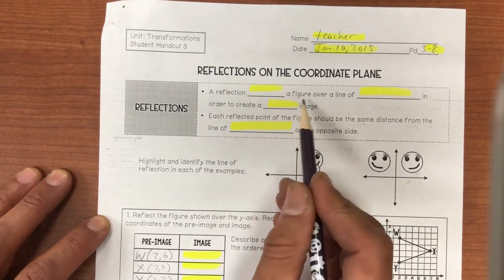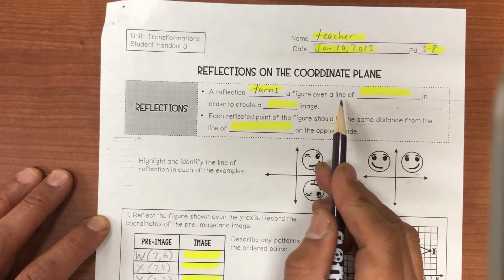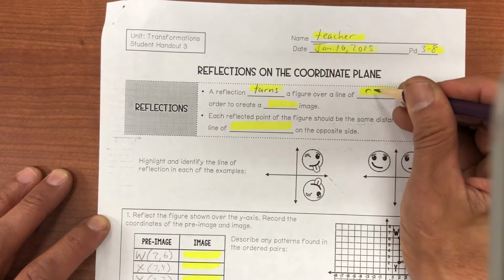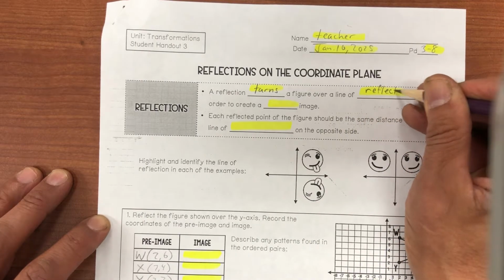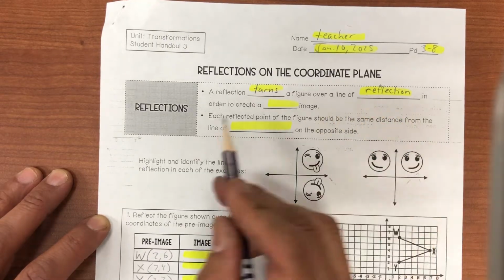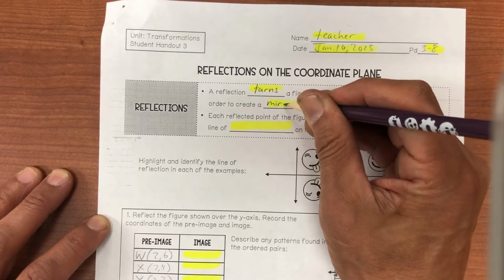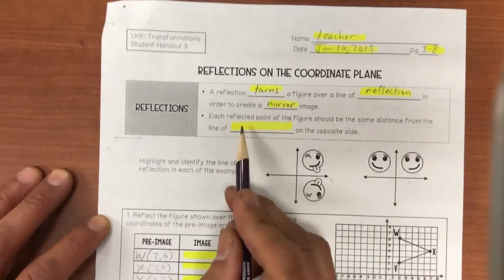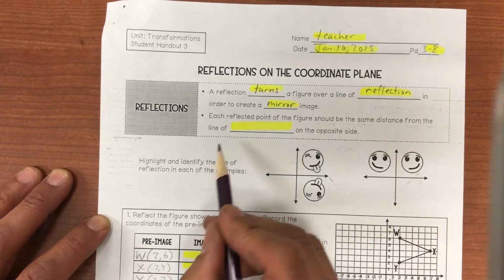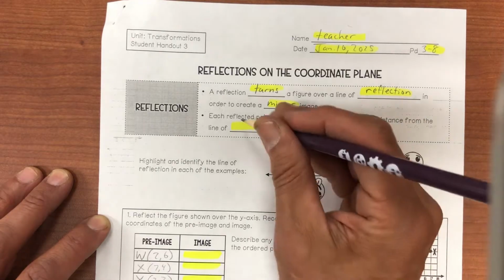A reflection turns a figure over a line of reflection. It turns it over a line of reflection in order to create a mirror image. Each reflected point of the figure should be the same distance from the line of reflection on the opposite side.